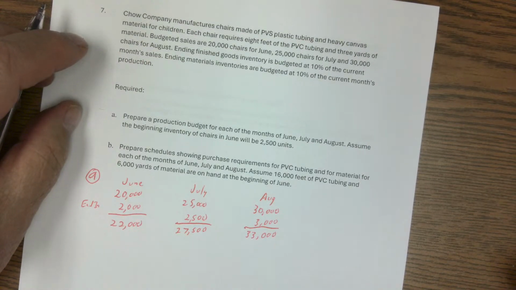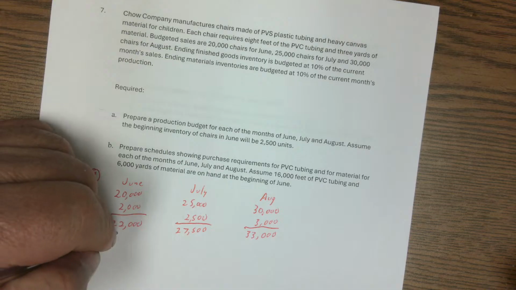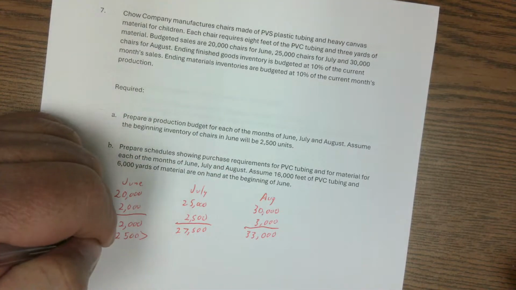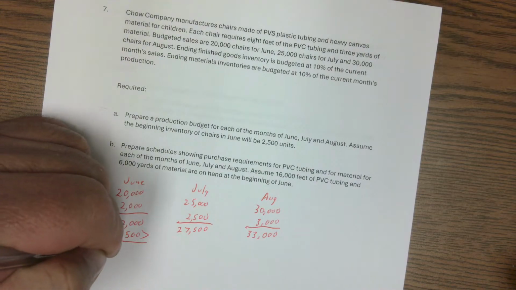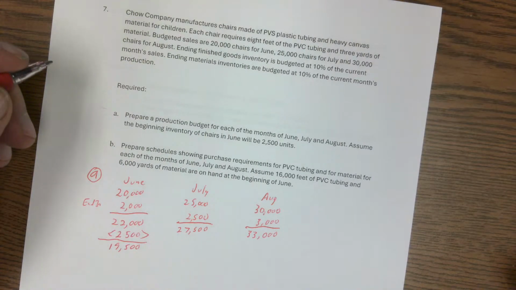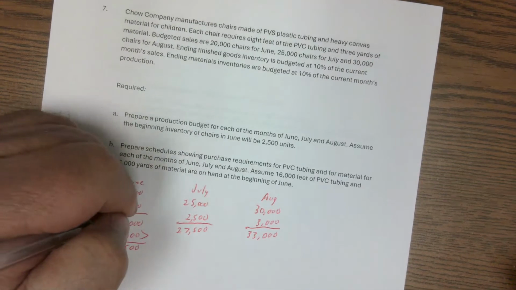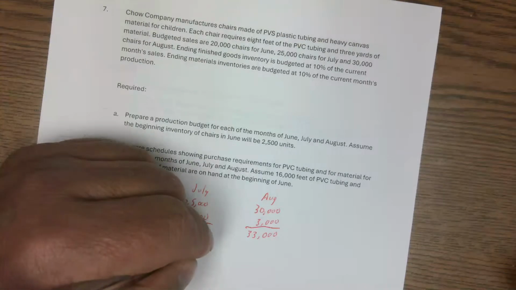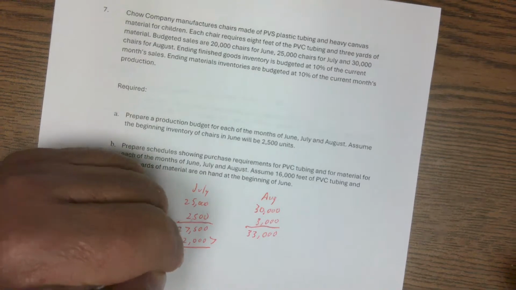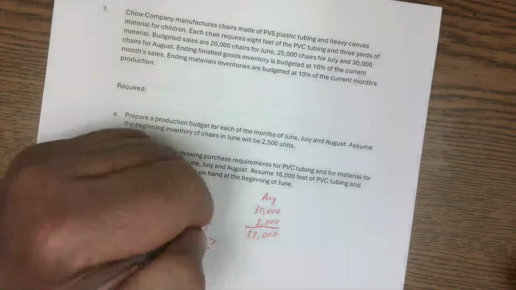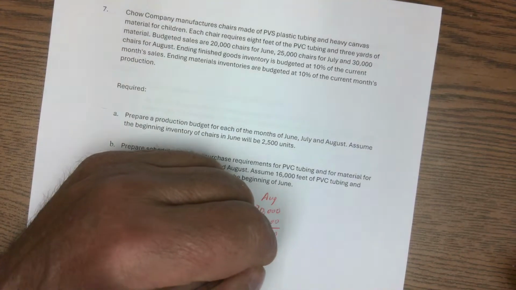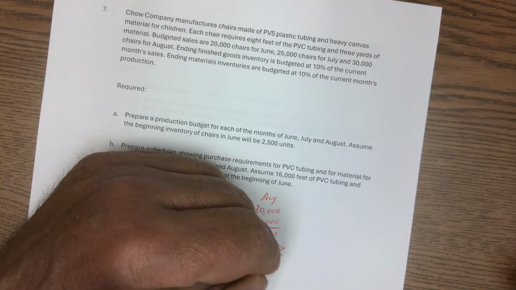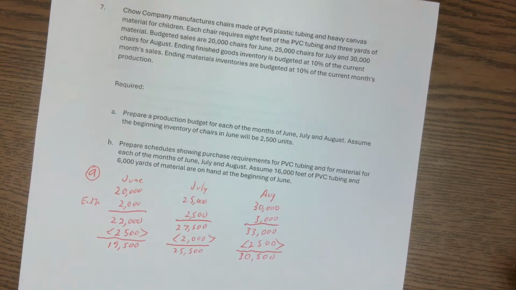Then we need the beginning inventory. We're told that's 2,500 for the month of June, which gives us 19,500 is our production for June. Now we just slide these down. 25,500. All right, so that's part A, the production budget.